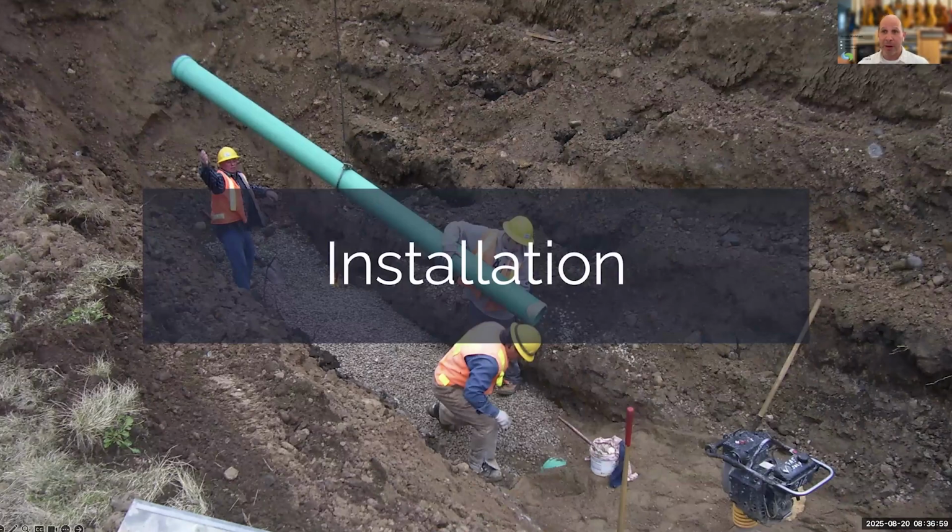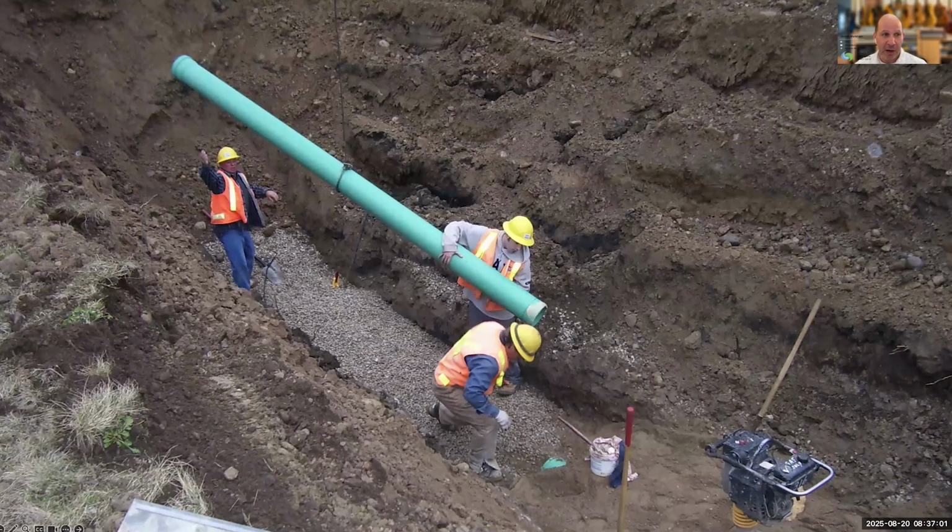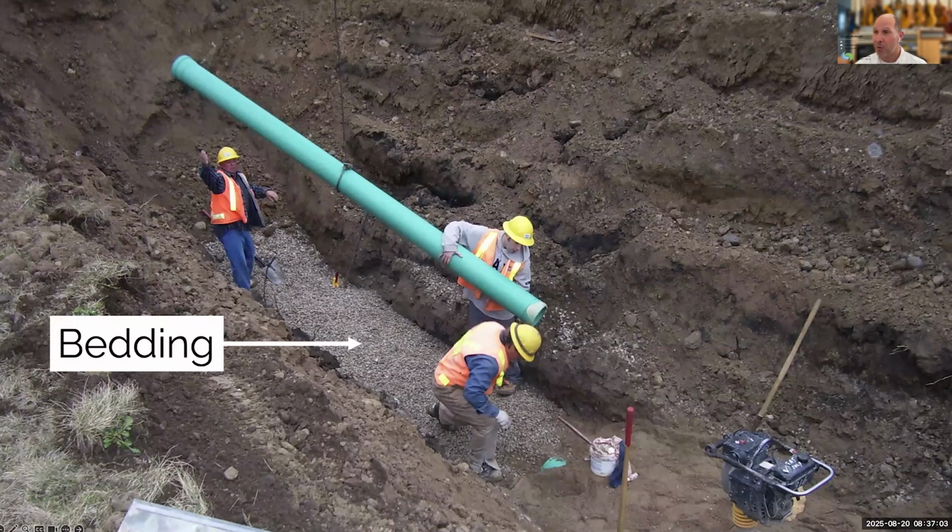Couple critical things to remember for this. One being that you're always going to have some sort of bedding. It's really critical for the installation that the pipe be sitting on something that is specially prepared, that is angled correctly, and that is compacted. You throw a wastewater pipe or a drinking water pipe into a ditch with rocks and stuff in the bottom. Over time, it's going to move and it's going to break. So bedding is really, really important, as is the backfill.